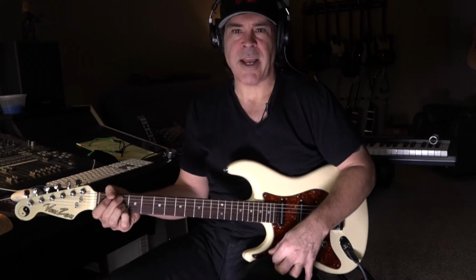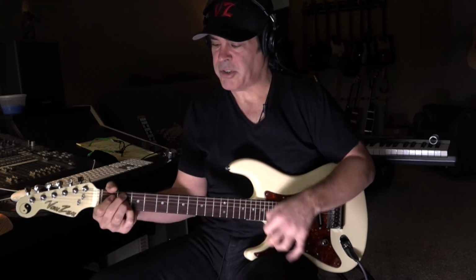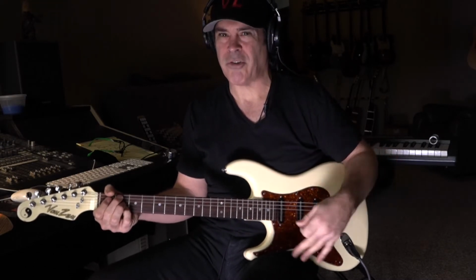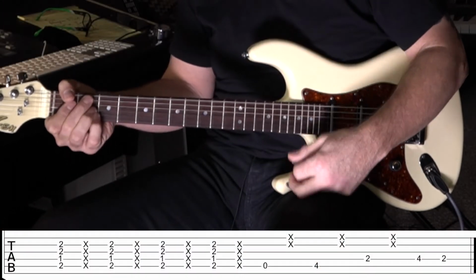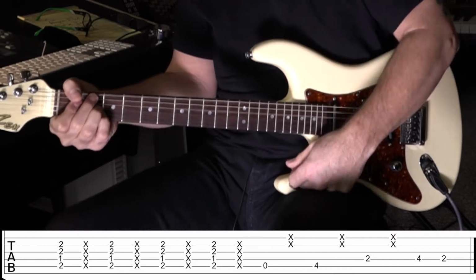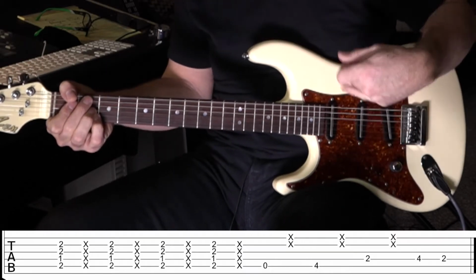And then I'll just play a B chord 4 times. There's this riff. I just want to give you a full 12-bar turnaround to practice. So, 4 times.